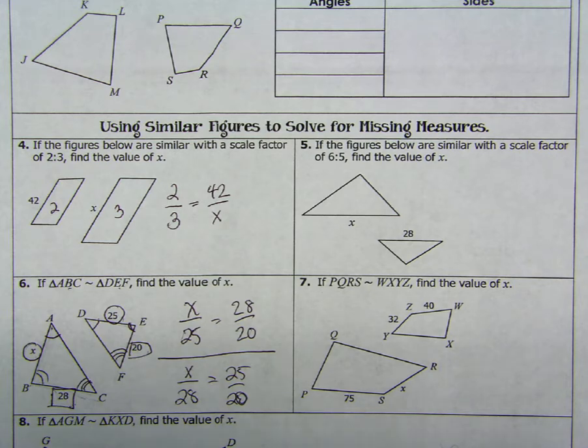All right, so go ahead, try those, set up those proportions, solve those equations, see what you get for those answers, and we'll take a look at it tomorrow.